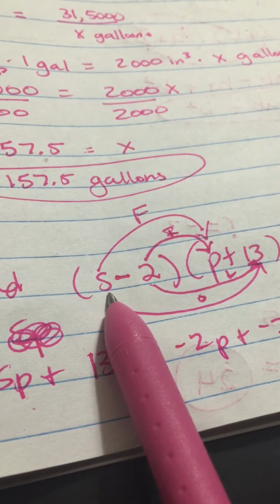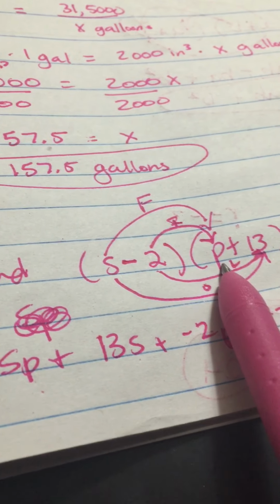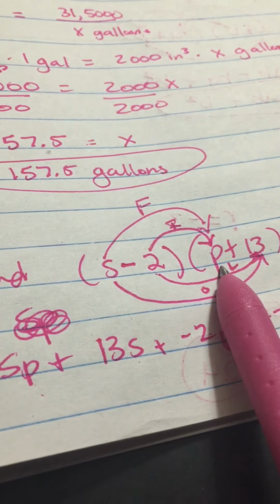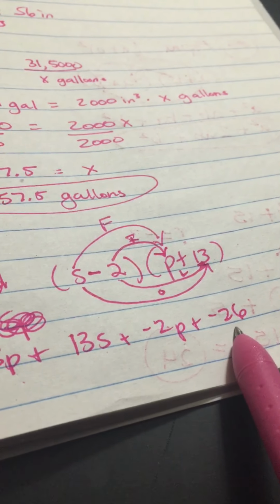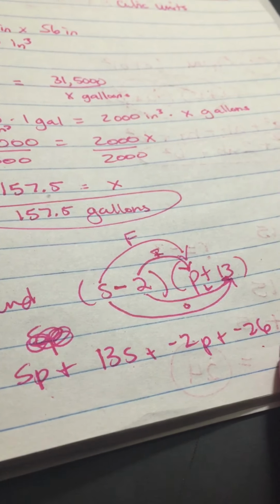S times 13, not negative 2. The inner would be negative 2 times P. And then the last would be negative 2 times 13. So my answer would be SP, 13S, negative 2P, plus negative 26. Is there anything that I can group together?